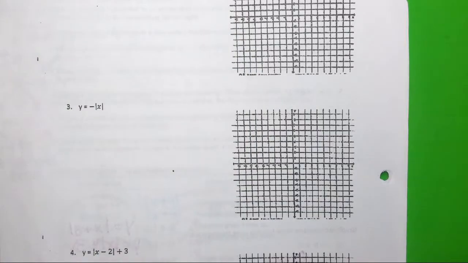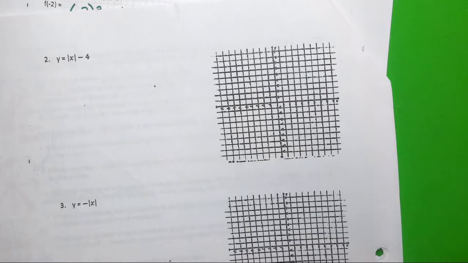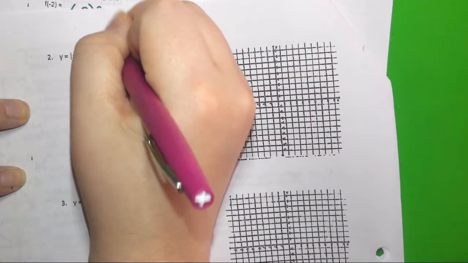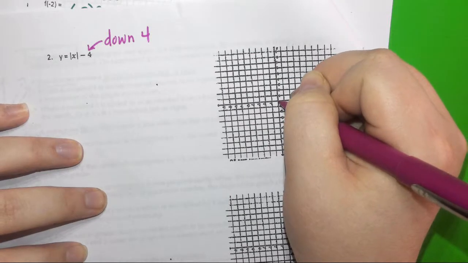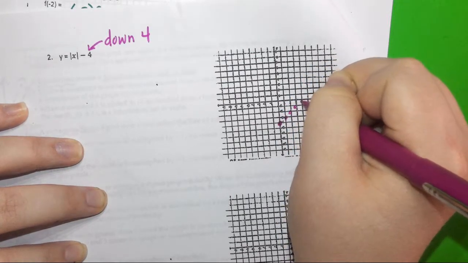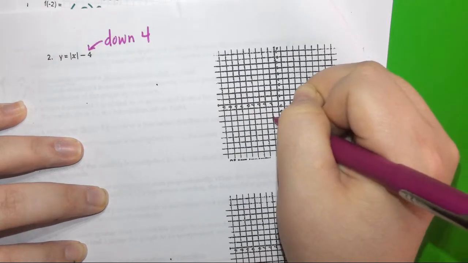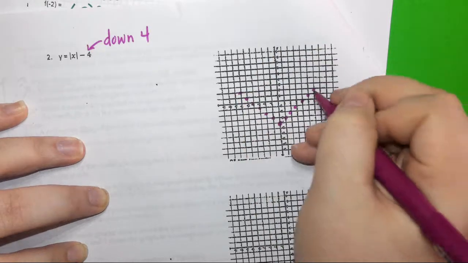Okay. We see absolute value x -4. What do we assume is going to happen to the graph? Down 4. That's what we assume is going to happen. Down 4. So we pick up what was our parent function, and we move him 1, 2, 3, 4 down. It's still over 1 up 1. It's still the same exact thing on the opposite side. It's still a V.